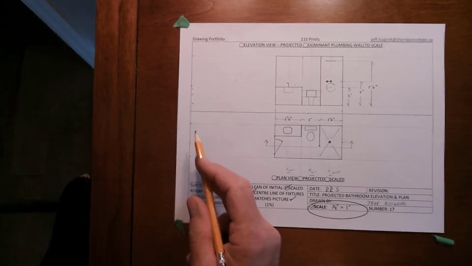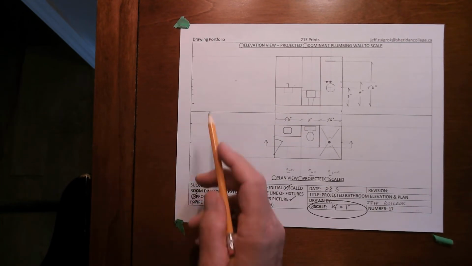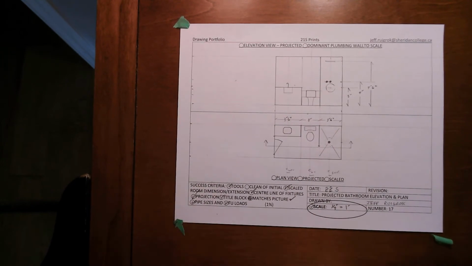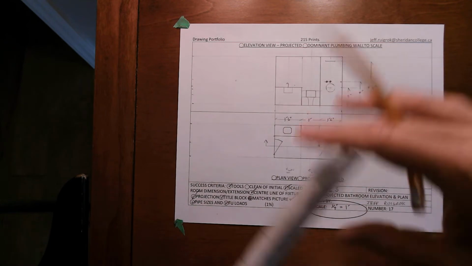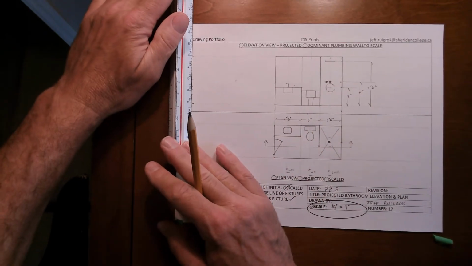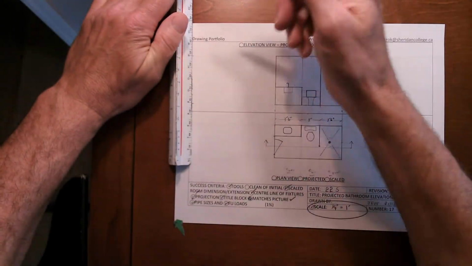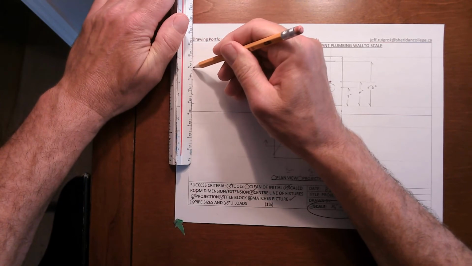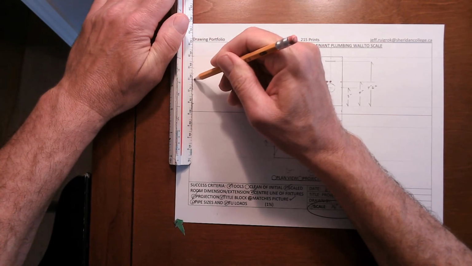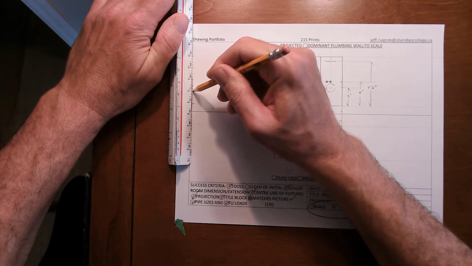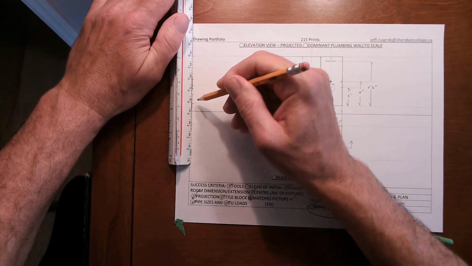I'm going to make a little table across. This looks like a bigger space. I'm going to put it here. And I'm just going to do 1/4 inch lines. So 1, 2, 3, 4, 5, 6, 7.